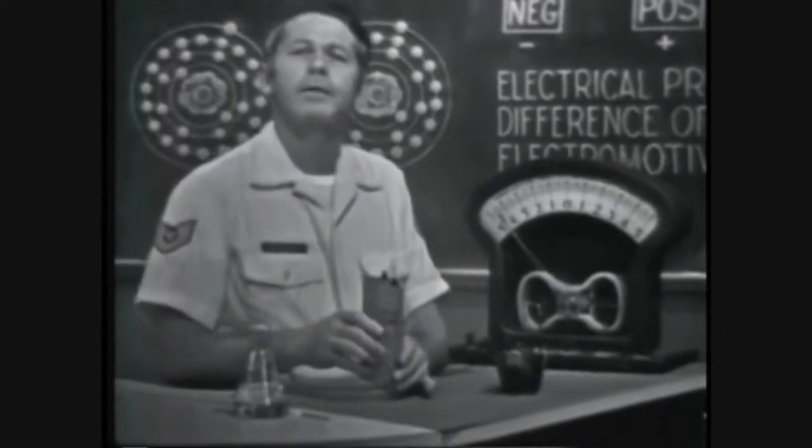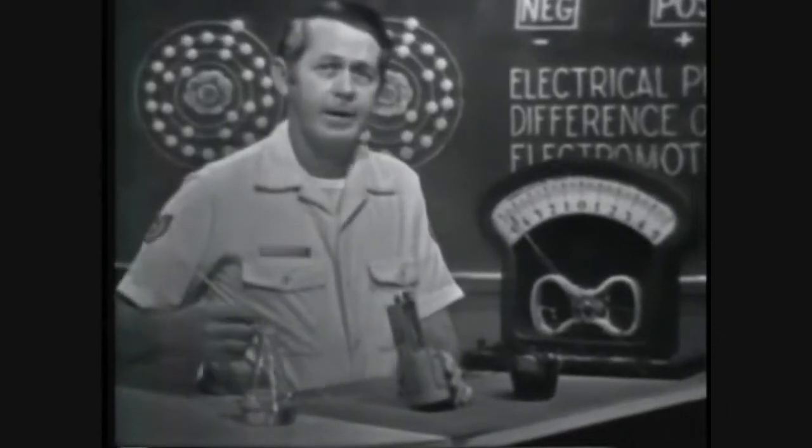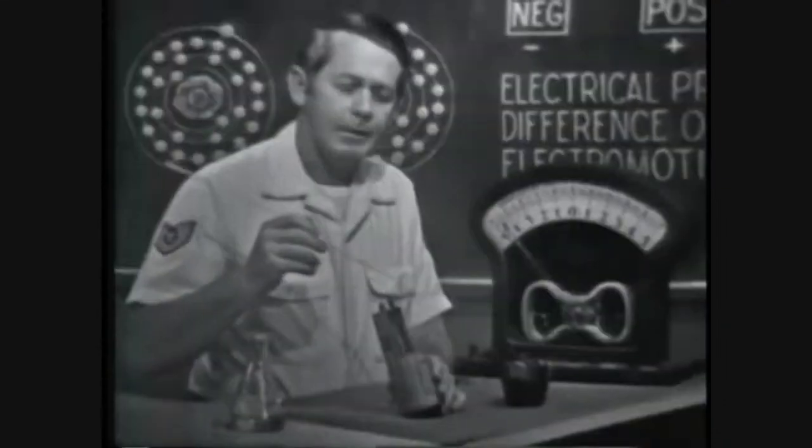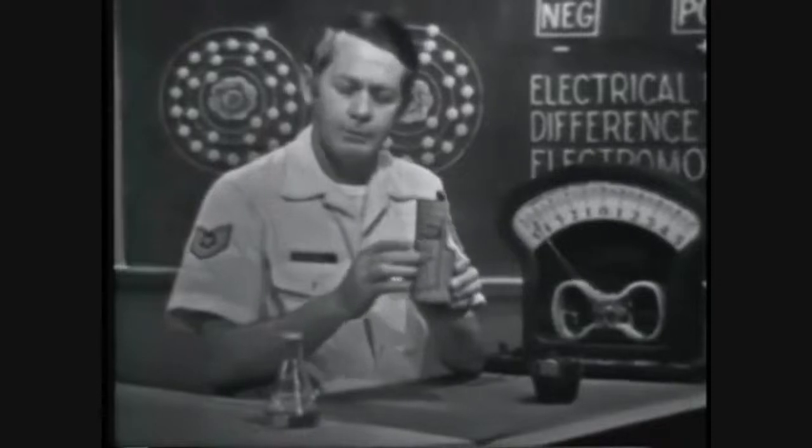Here's another example of developing a voltage by chemical means. Its makeup is about the same as the flashlight battery. Taking a look at it, we see a carbon rod in the center, a zinc case, and a sal ammoniac electrolyte. Now, this battery also supplies 1.6 volts. In other words, the carbon-zinc combination generates 1.6 volts.